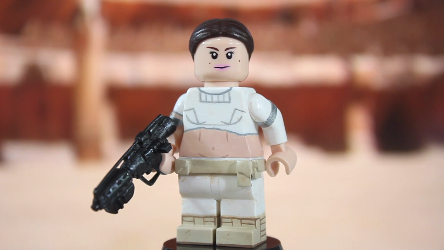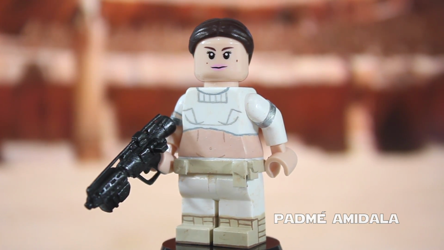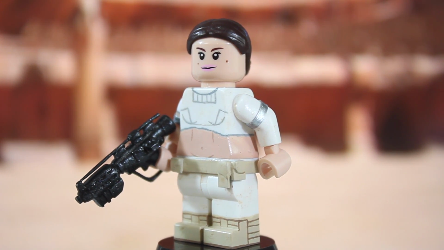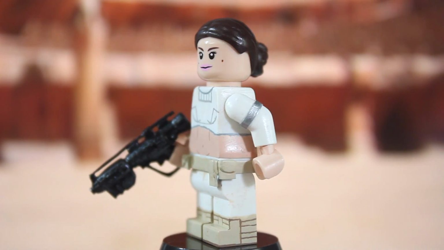The last figure I have for Attack of the Clones is Padmé Amidala. Now I decided to make Padme in her arena outfit just because it is my favorite look for her, even though she has a bunch of different fancy dresses and stuff she wears throughout the rest of the trilogy. This one is still my favorite. It is also conveniently probably the most simple design I could go for with a Padme, but that's fine.